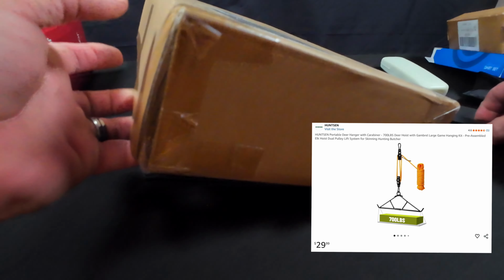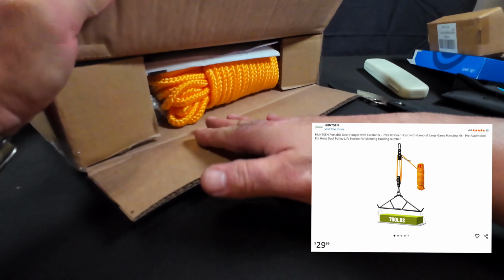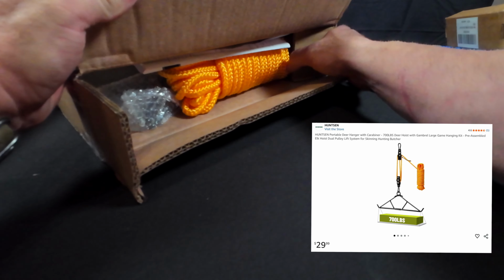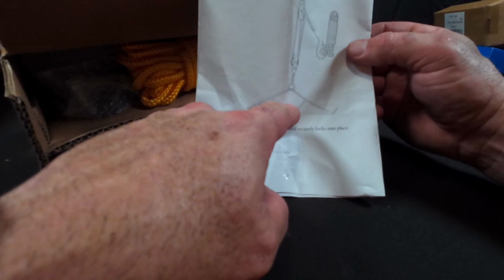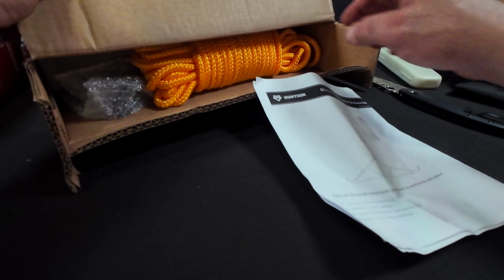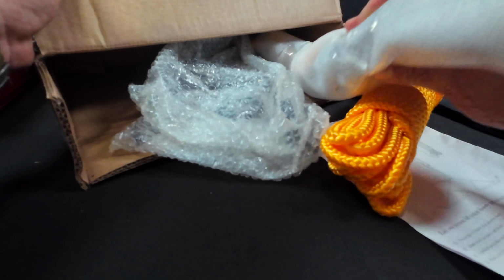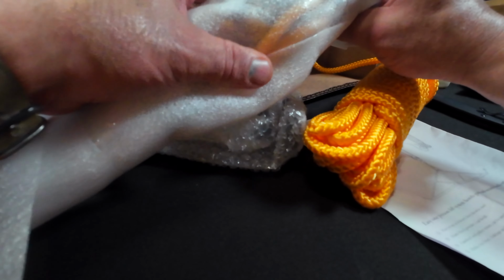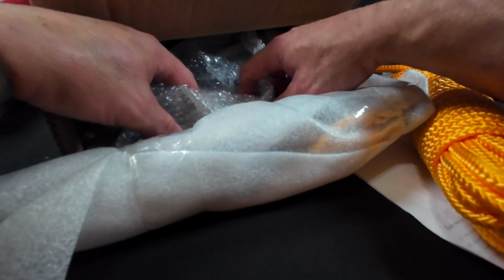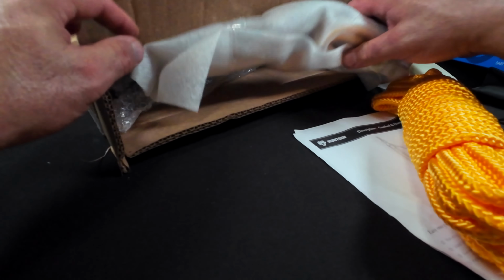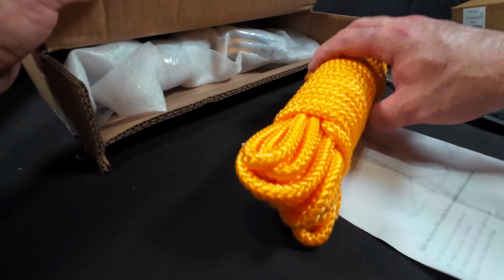This one next. All right, so what this is, if you're curious, this is a hoist for skinning and processing deer. So it's got two pulleys, rope, and then the hanger, and it's designed to let you hoist up deer. It's supposed to be a pulley system here, and then that's the hanger. So I'm not going to take it all out, but that's what it is and that's what it does.